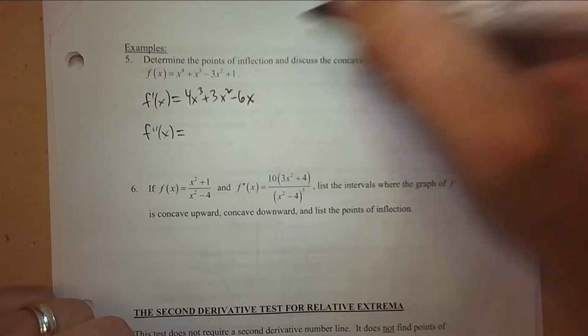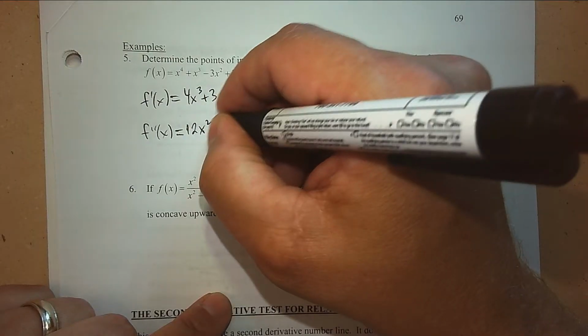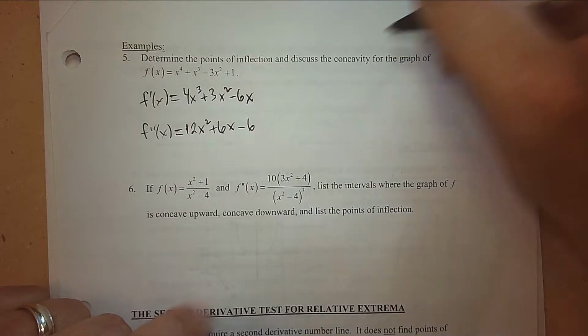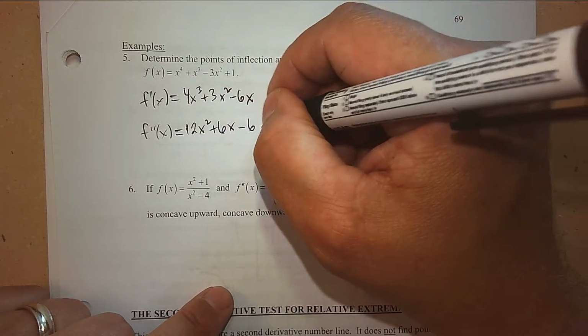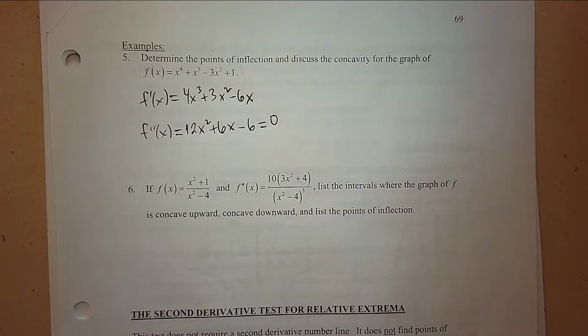That would be 12x squared plus 6x minus 6. Now what we're going to do is make it equal to 0. If there was a place where the second derivative is undefined, we'd also look at that number. But there's nothing that makes this undefined.